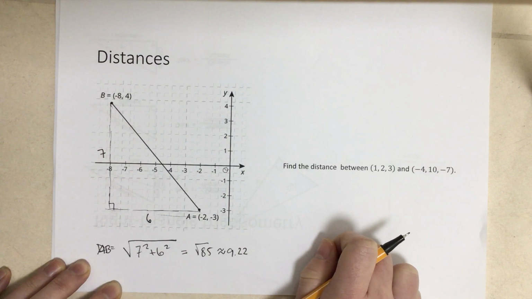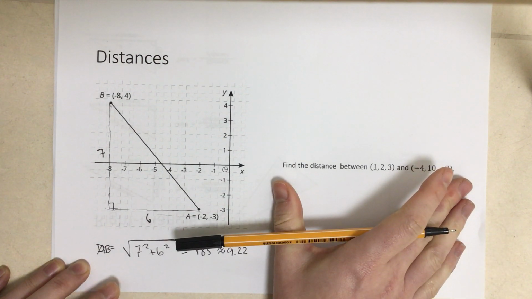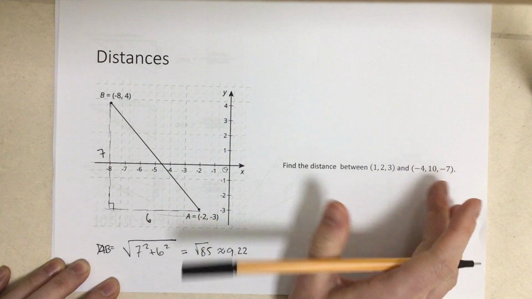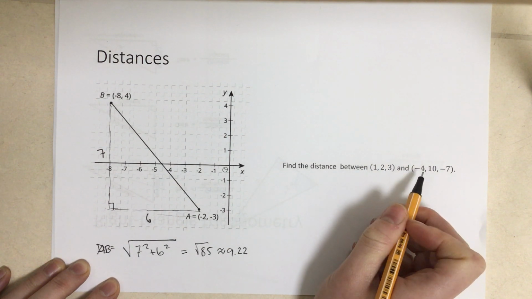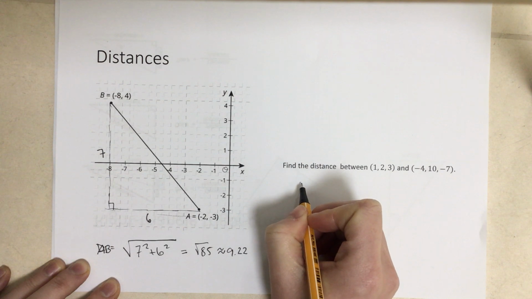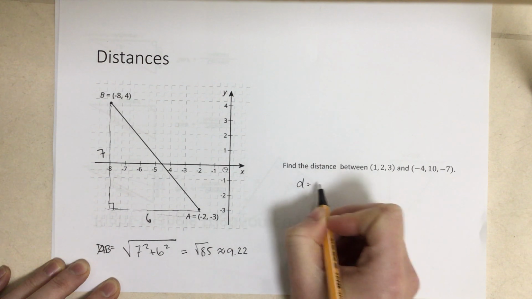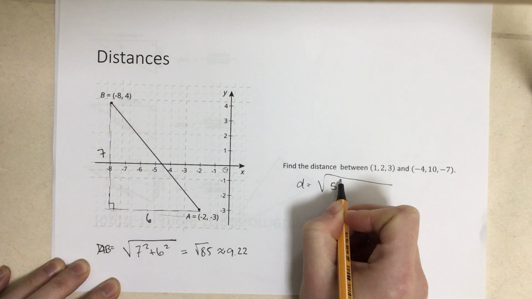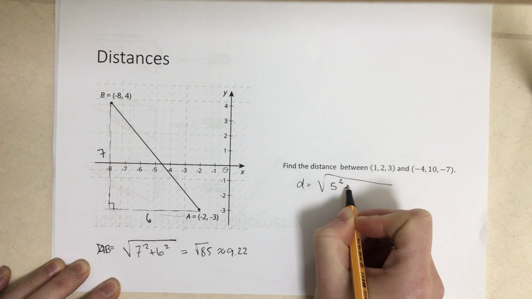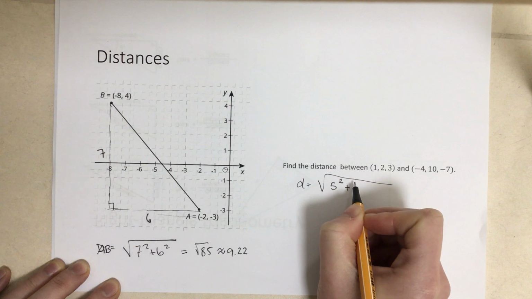And this is going to be exactly the same in 3 dimensions. We don't really even need to draw it out. It's up to you to determine if you want to find the difference. So what's 1 minus -4? Okay, so the distance here, I don't have any point names, is 1 minus -4. So there are 5 units between my x's. Okay, and I'm going to square them all.